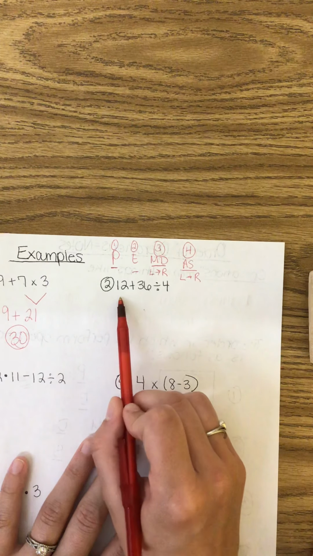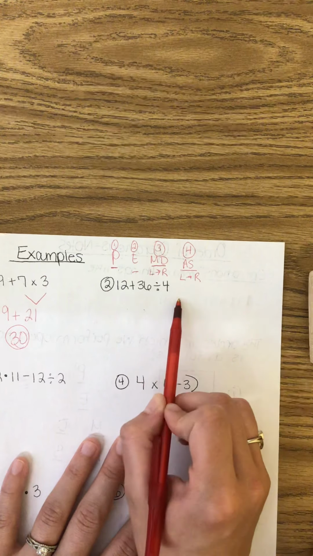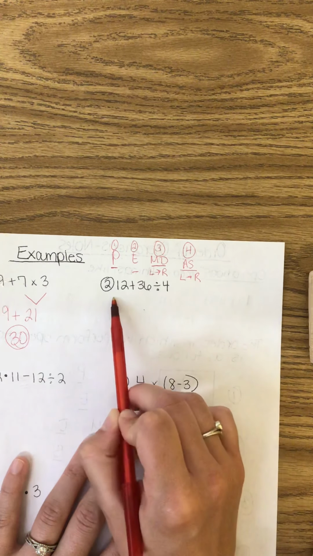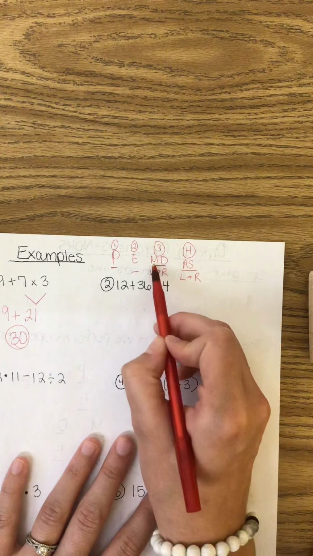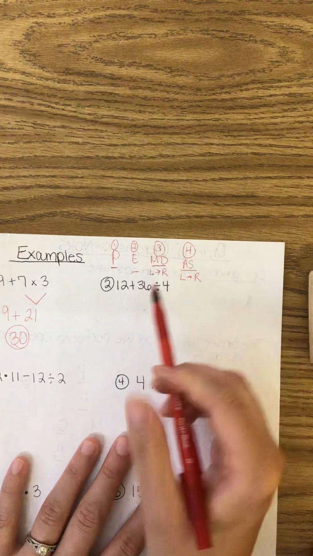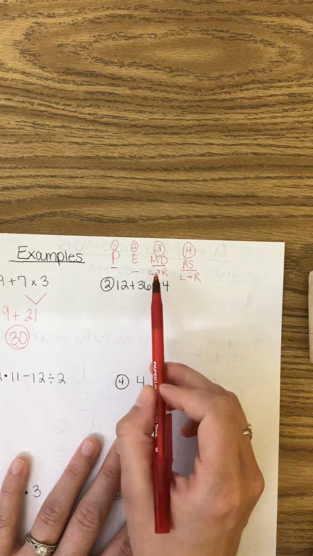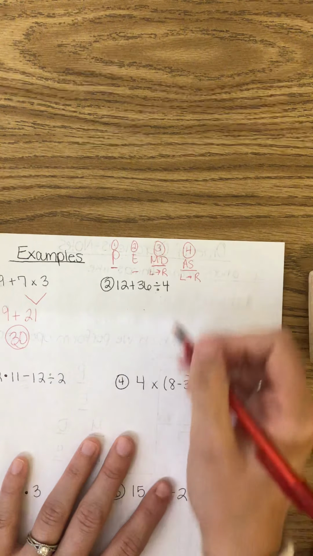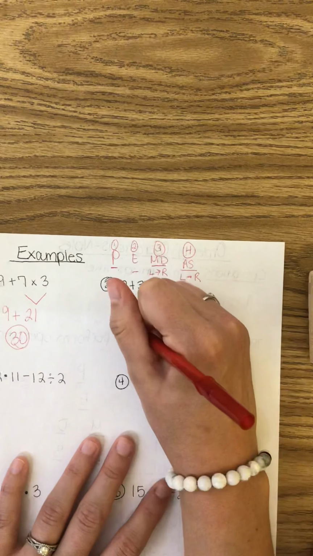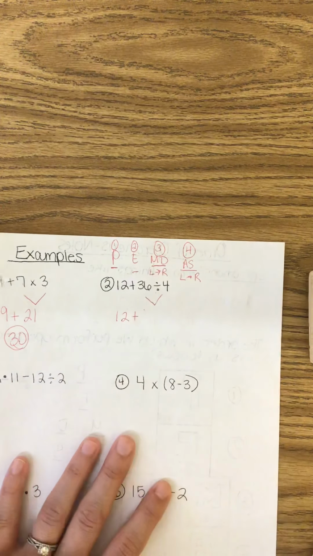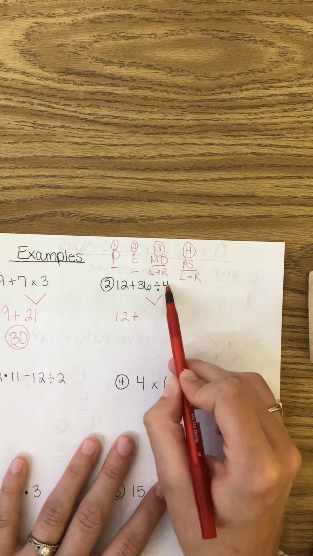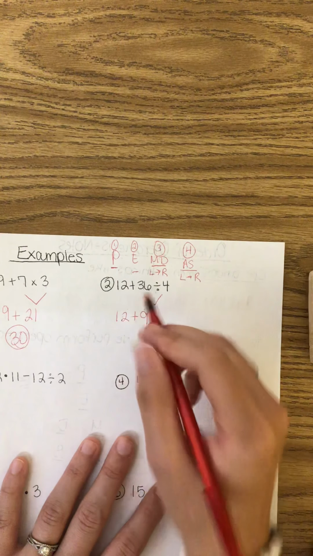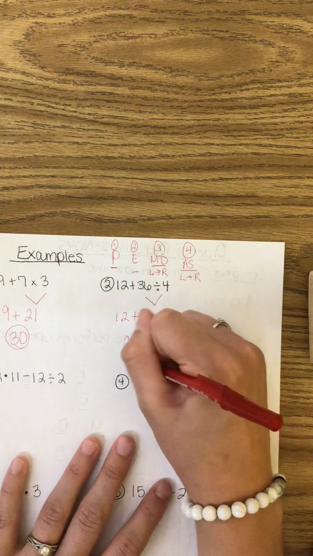Number 2, we have 12 plus 36 divided by 4. So again, do we have parentheses? No parentheses. We don't have any exponents. Now we're looking at multiplication and division. I see addition and division. So are one of those multiplication or division? Yes, we have division. So we're going to do it first. We're just going to drop the 12 plus. We're not doing anything with it yet. 36 divided by 4 is 9. And all we have left is 12 plus 9, which gives us 21.